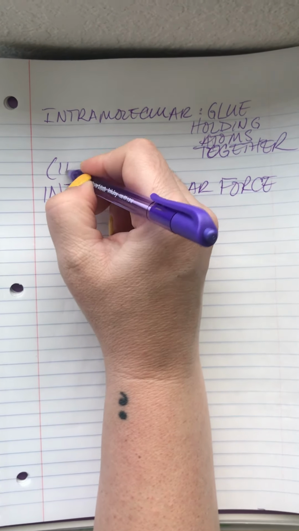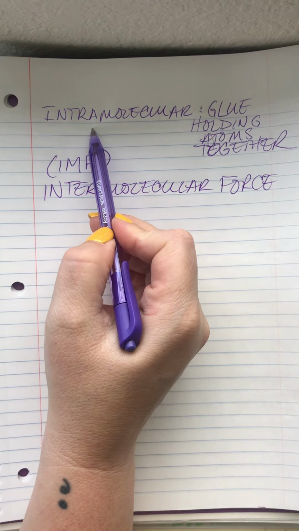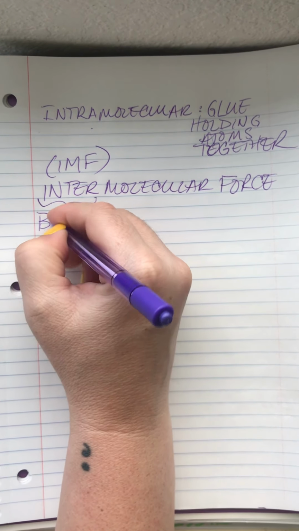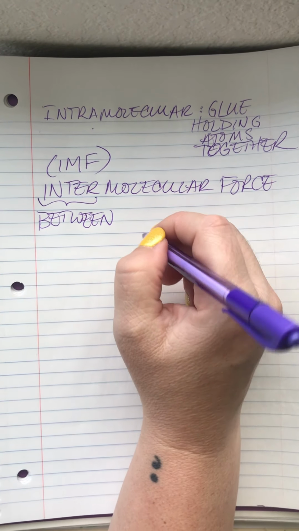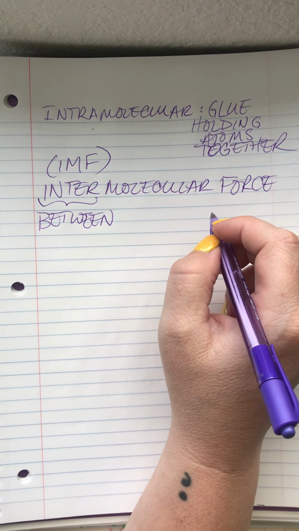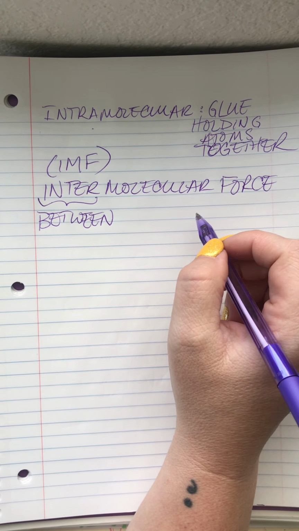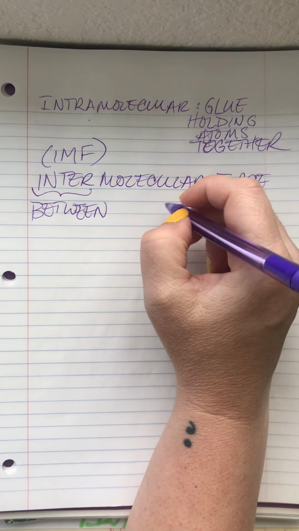Which I will abbreviate as IMF because I am far too lazy to write this over and over again. So where we said intra means within the molecule, inter means between the molecules, right? Exactly, between the molecules. So these are the attractive forces that allow molecules to condense to form solids and liquids.